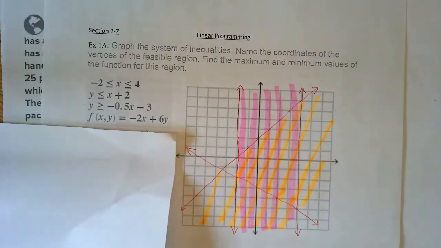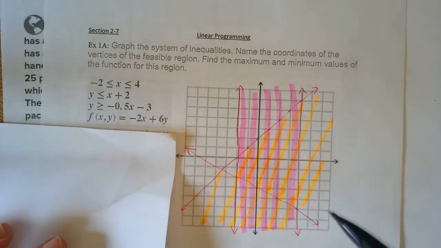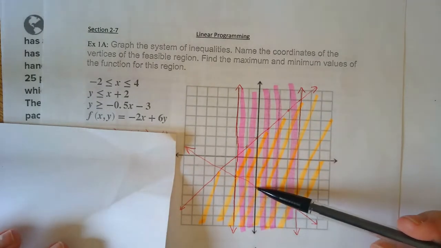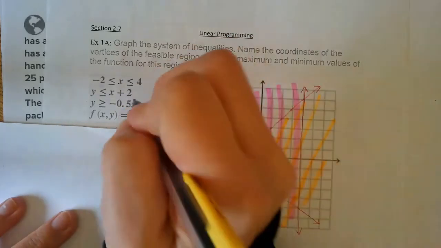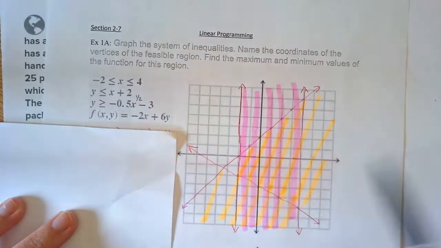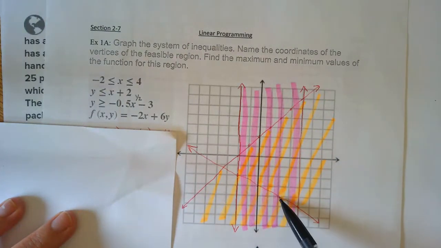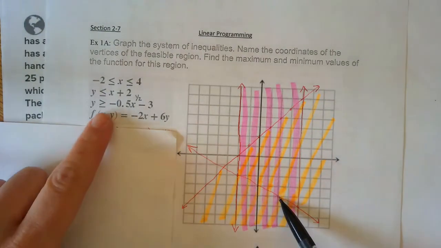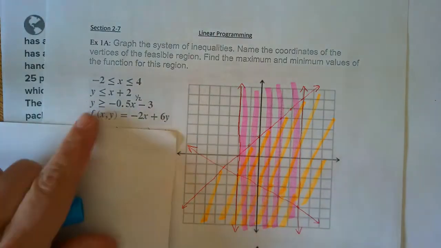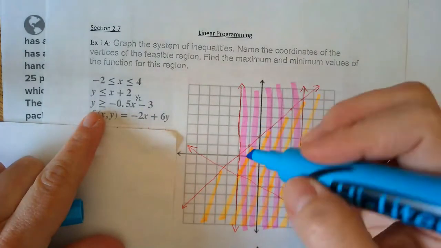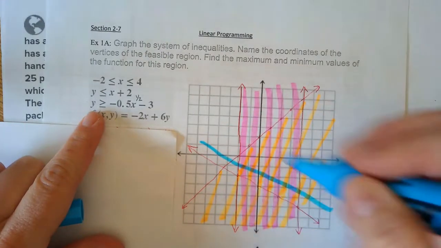Okay. Then on the next one, I'm going to -3. And I'm going down 1 over 2. I just changed it to its fraction form of 1/2. So that's why I'm going down 1 over 2. I'm doing a solid line again because, again, I have an equal sign. I want to shade everything greater than, so I'm shading everything above that line.